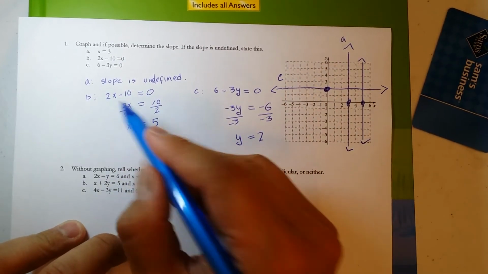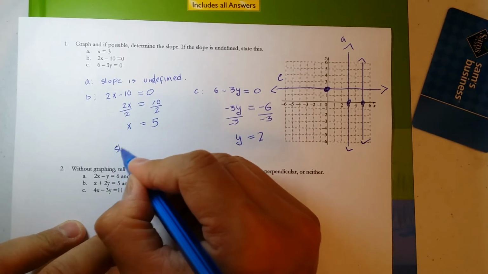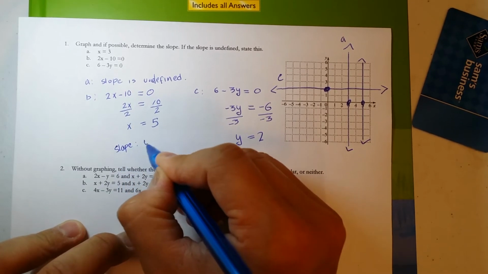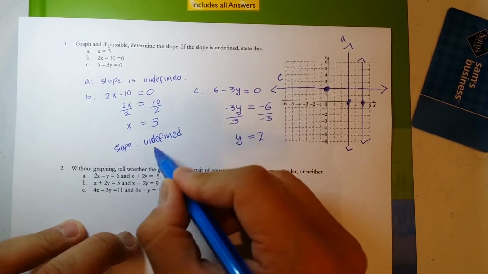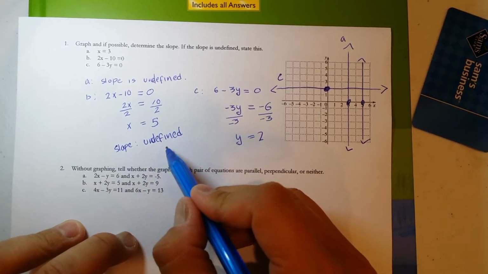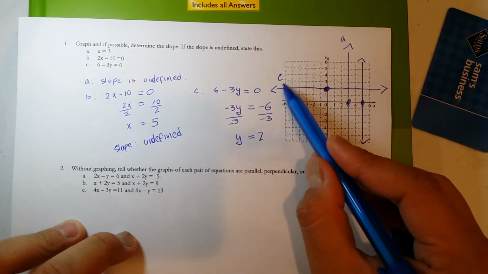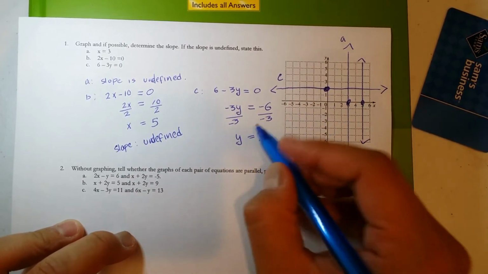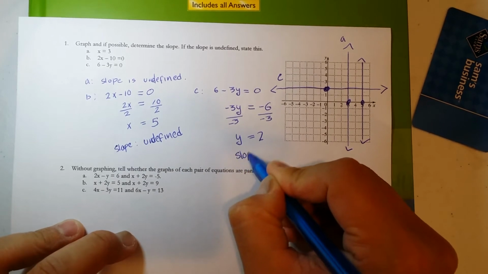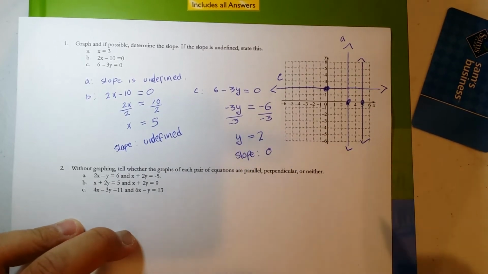Okay? The slope for B is undefined. Don't ever say no slope. Say undefined. For C, C is a horizontal line. It's a flat surface, so therefore it has a slope of 0.